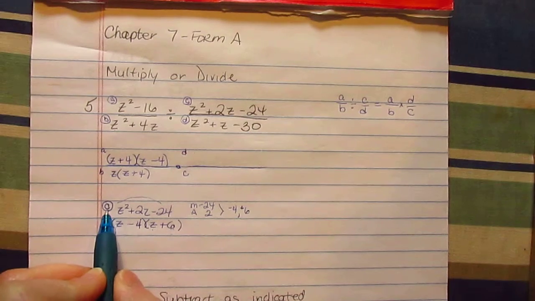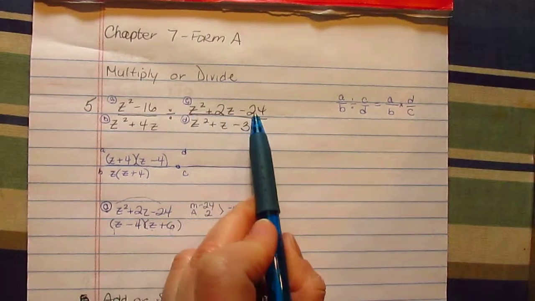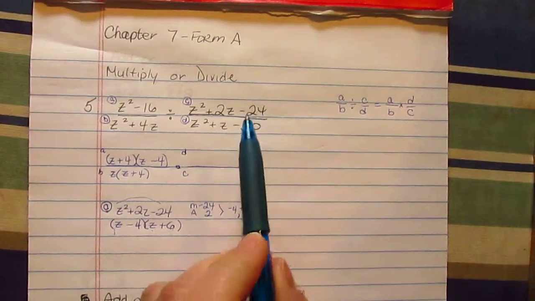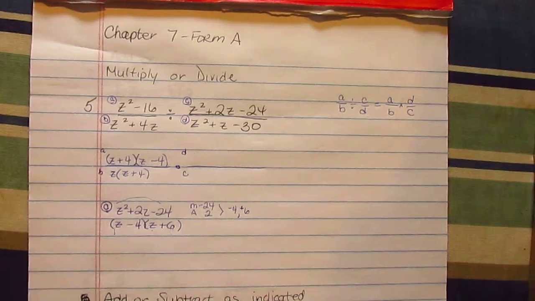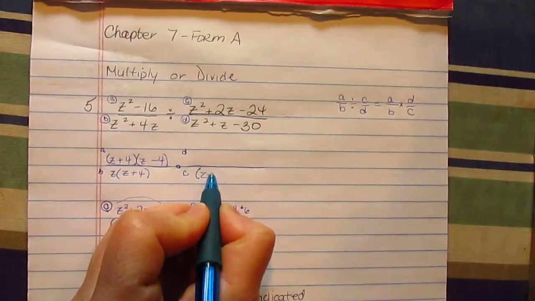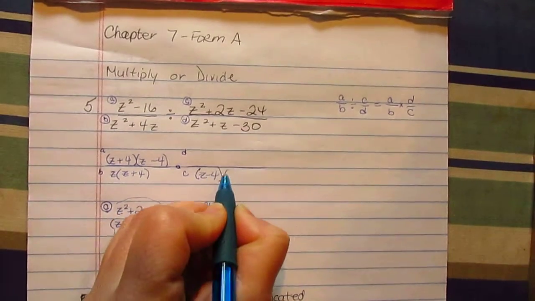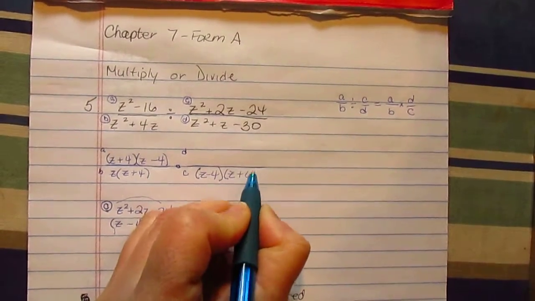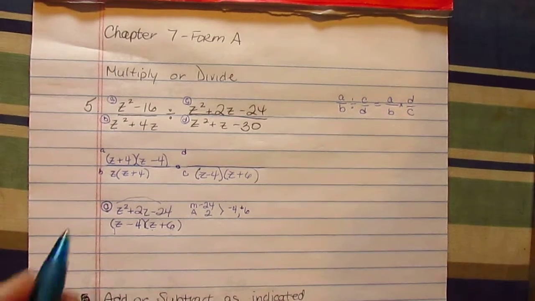So this is the C position. It started up here, and now it ends up right here. So I'm going to put that in. Z minus 4 times Z plus 6. Let's move on to D.